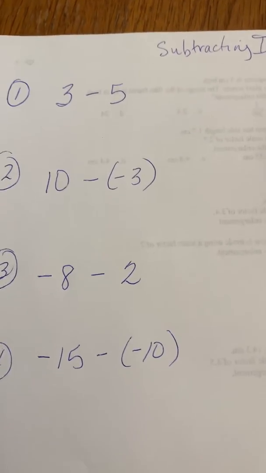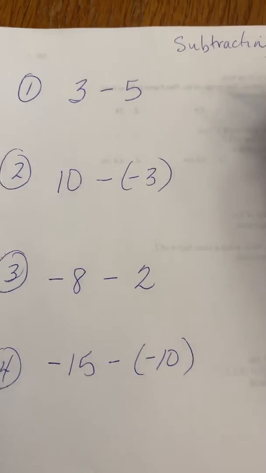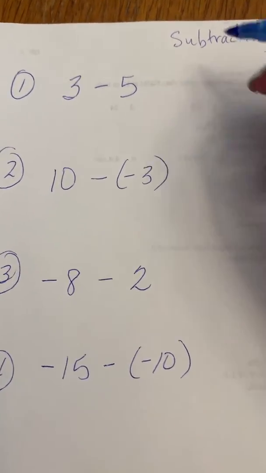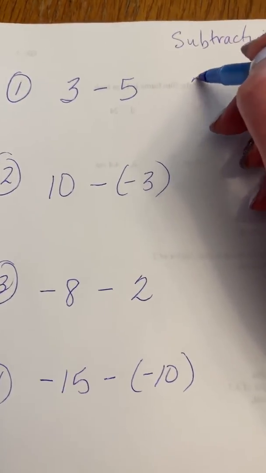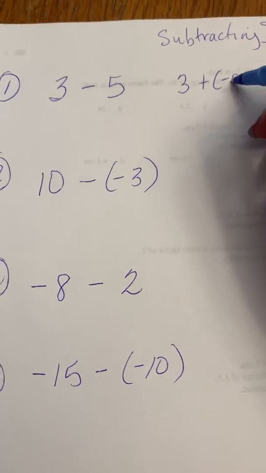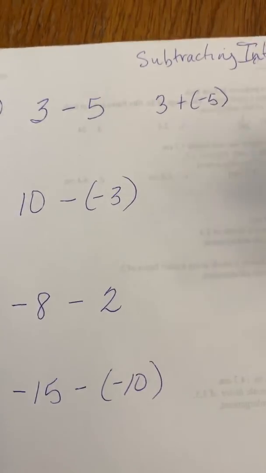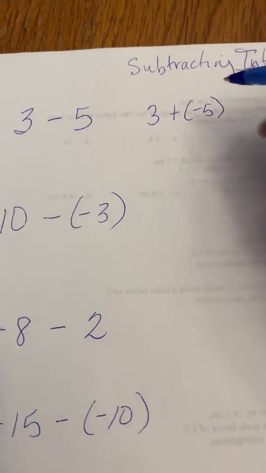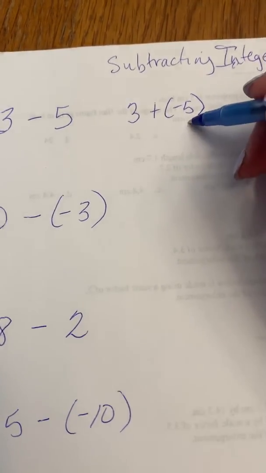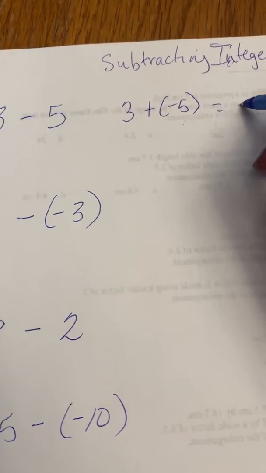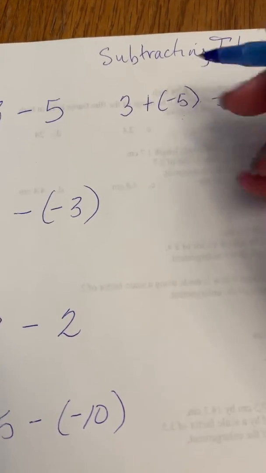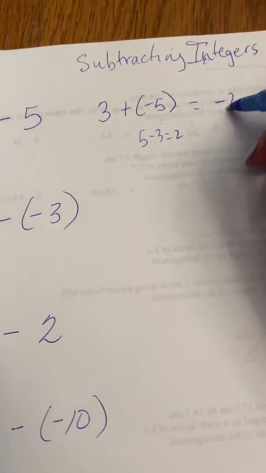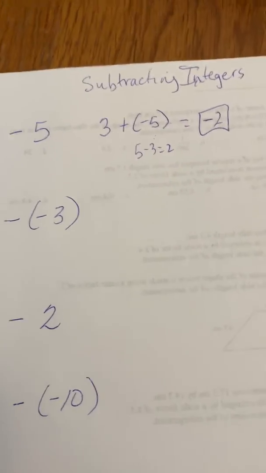So the rule for subtracting integers is that you don't. You always add the opposite. So it's a pretty simple thing. We would rewrite this question so it looked like 3 plus -5. So we're always leaning back on that first thing that we learned in integers, which was adding. So we take a look here, we're adding. The 5 is a bigger digit, so we know that the answer is going to be negative, and we find the difference between the two. So 5 minus 3 is 2, and our answer would be -2.